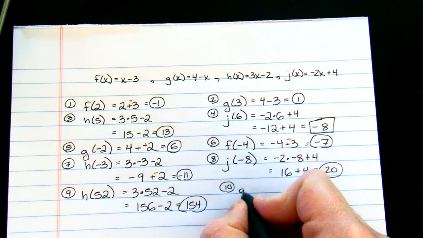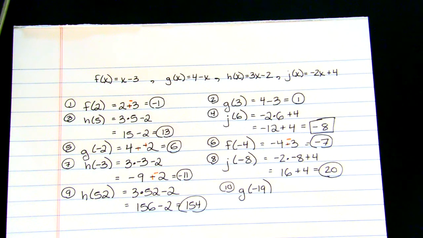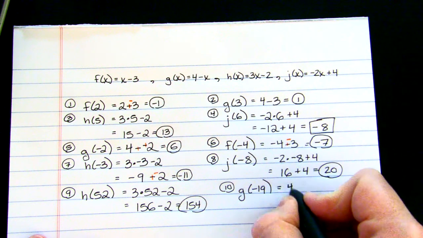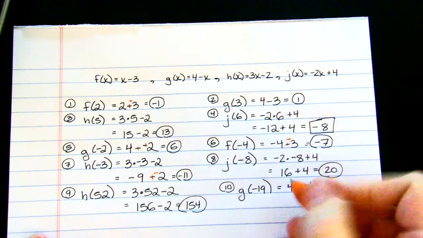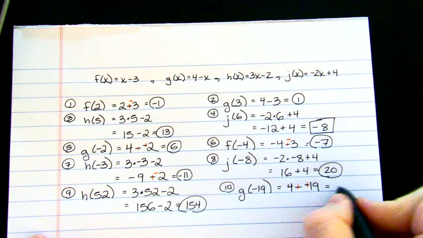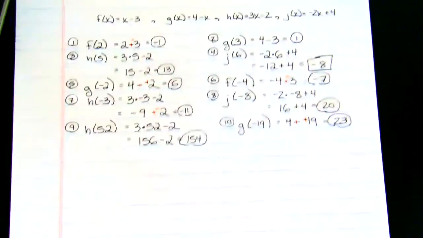I'd like you to find g of negative 19. Keep using your calculator. g of negative 19 is 4 minus negative 19. To use the calculator, you can just type it in. Otherwise, I'm going to go and just change my signs. And I'll get 23 out of that.